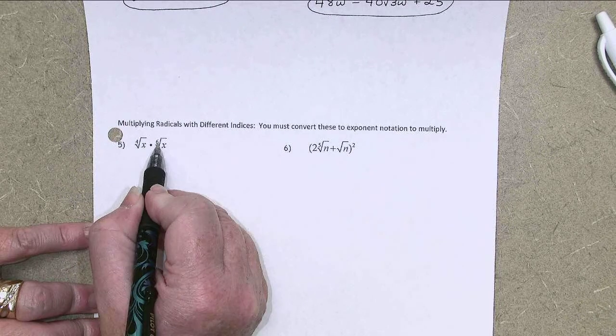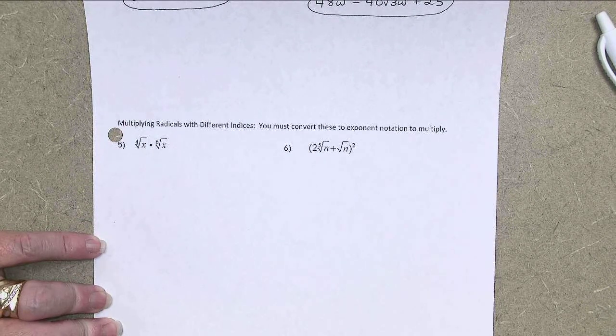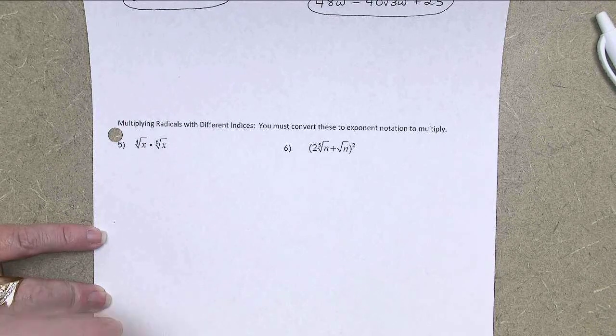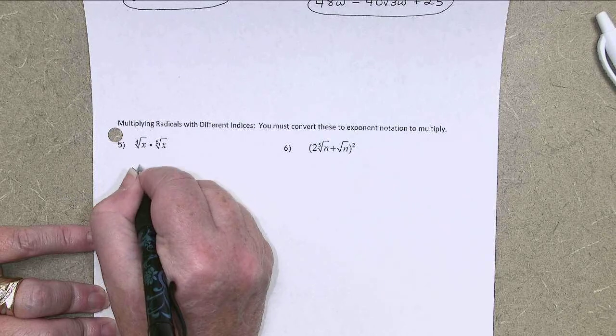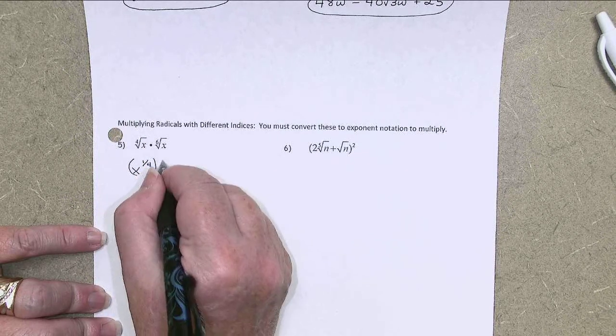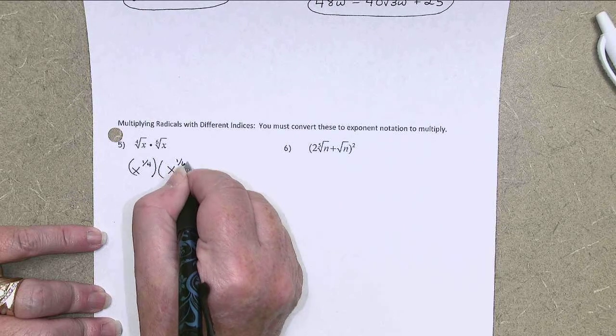These have a different index, 4 and a 6, so I can't just multiply the x times x and call it an x squared under there. What I can do, though, is change this to x to the 1/4 power and change that to x to the 1/6 power.